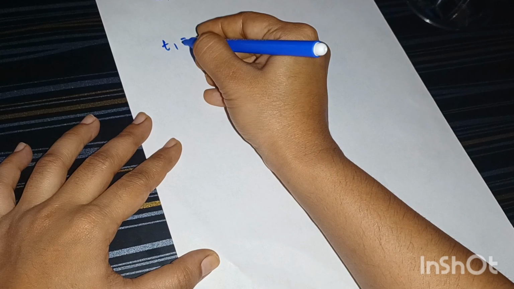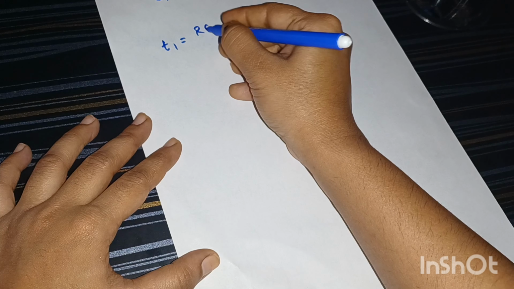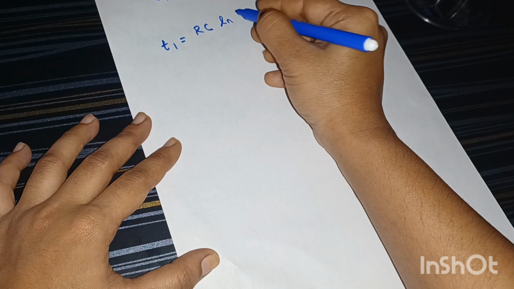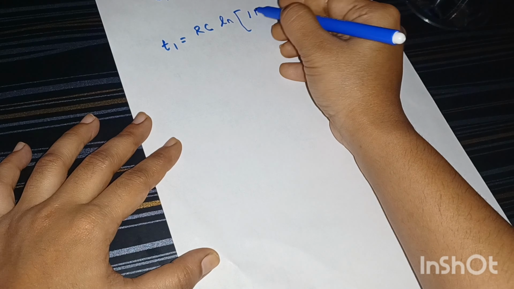So we are getting T1 equal to resistor capacitor into the logarithm of 1 plus beta divided by 1 minus beta.